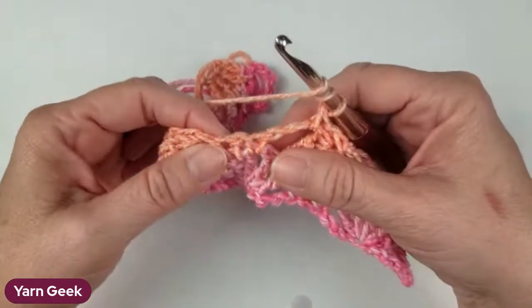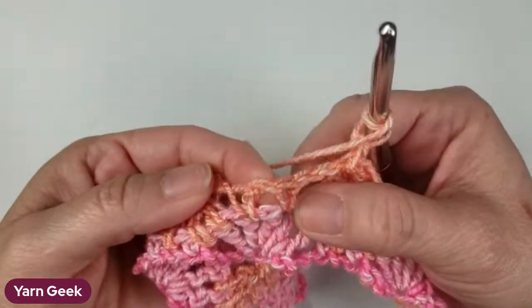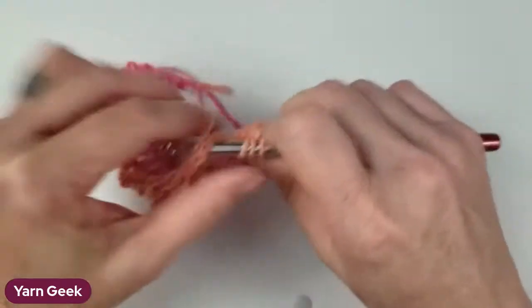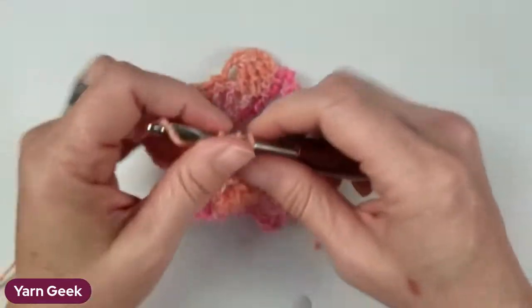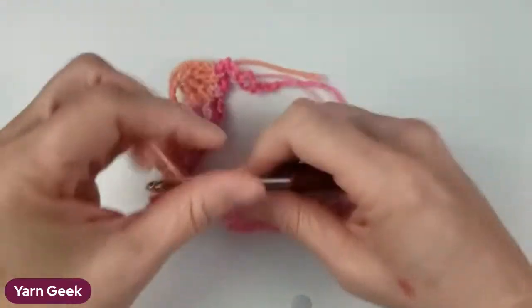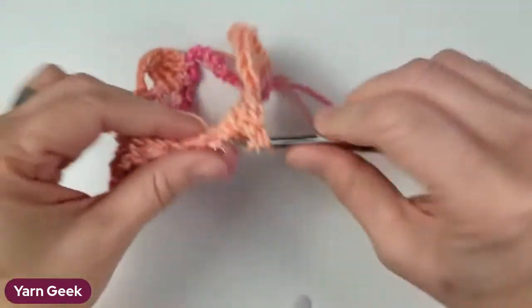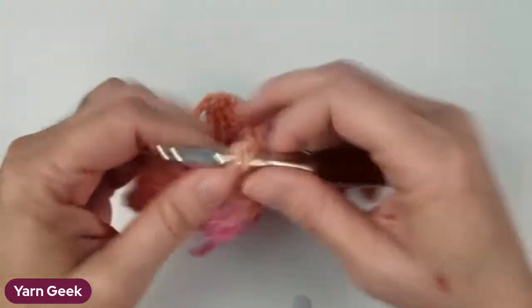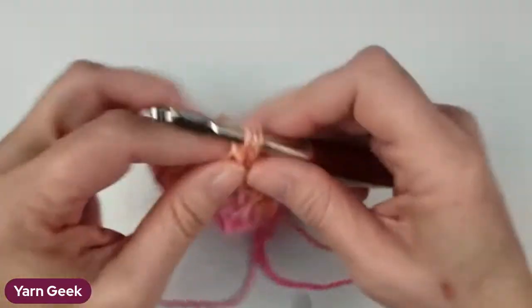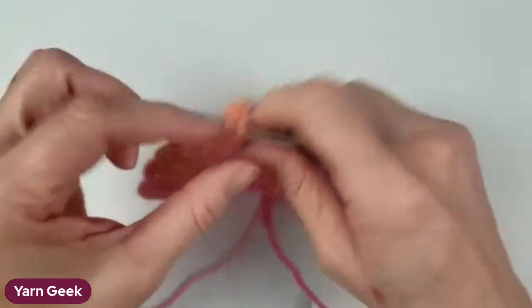All right, now we're going to no chains. We're going to 5 triple crochet in between those 2 single crochets. So 1, 2, 3, 1, 2, 3, 1.